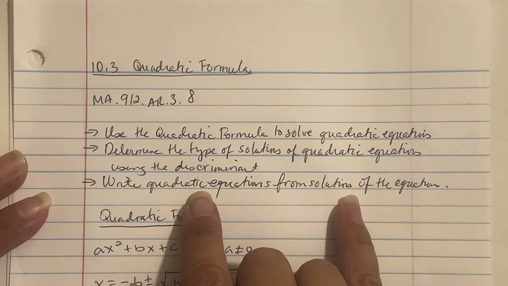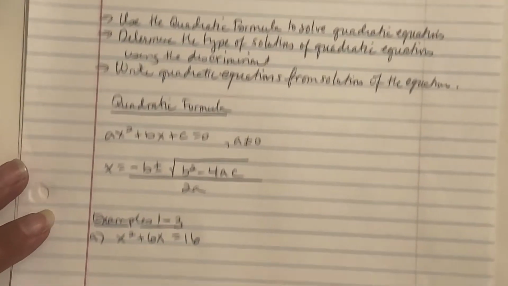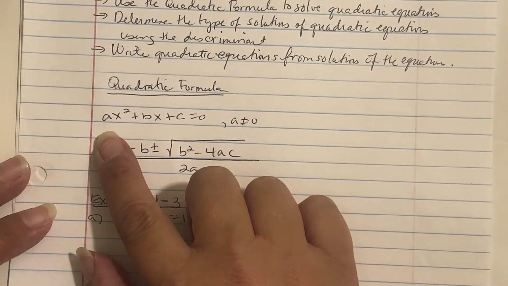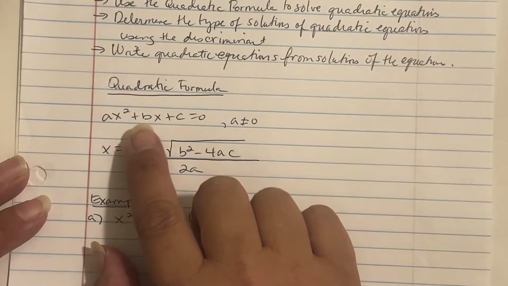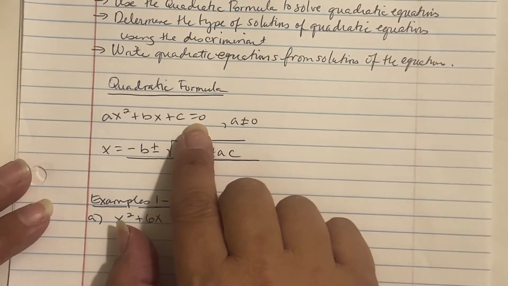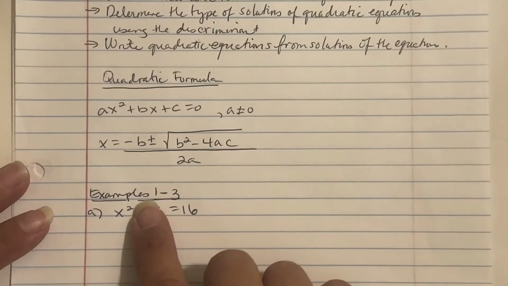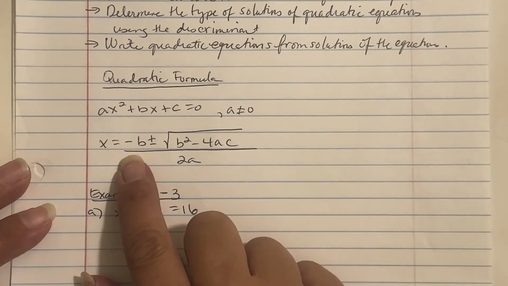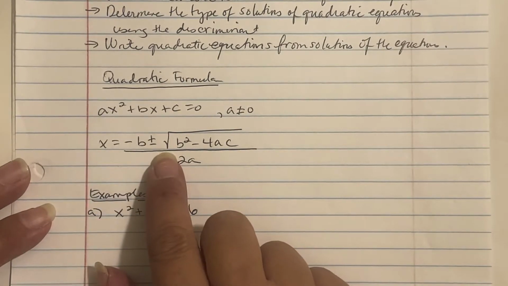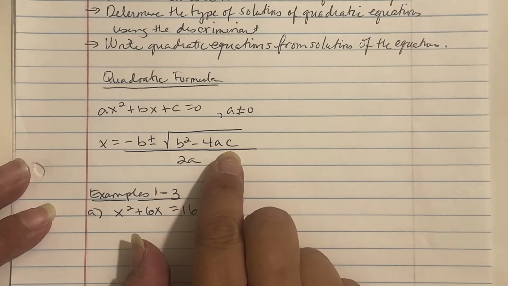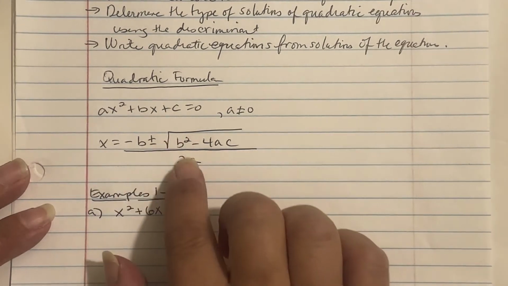So quadratic formula, remember, we need to be in standard form, ax squared plus bx plus c equal to 0, where a does not equal 0, and your formula for the quadratic formula says x is equal to negative b plus and minus the square root of b squared minus 4ac, all divided by 2a. So all we're using is the coefficients of our equation.